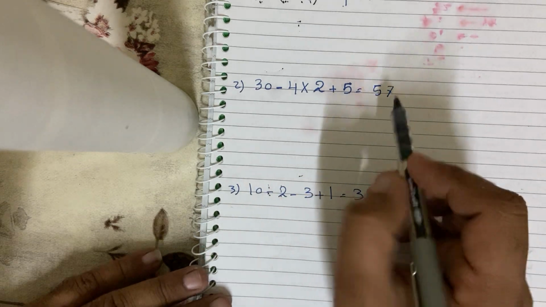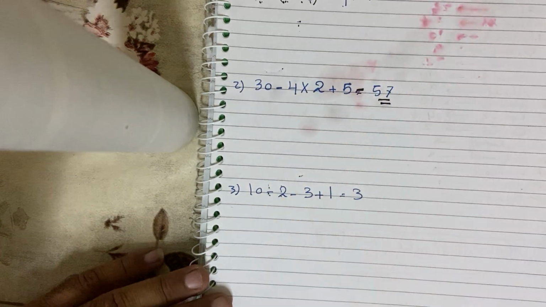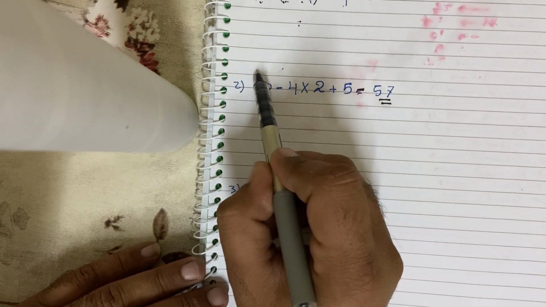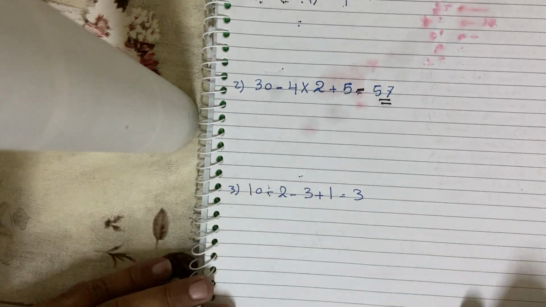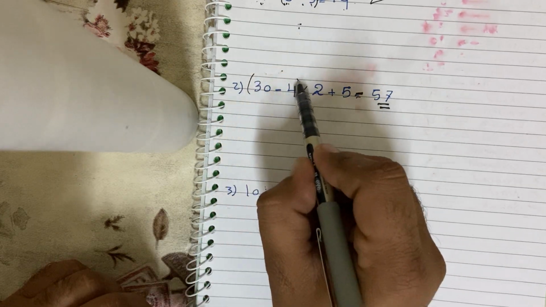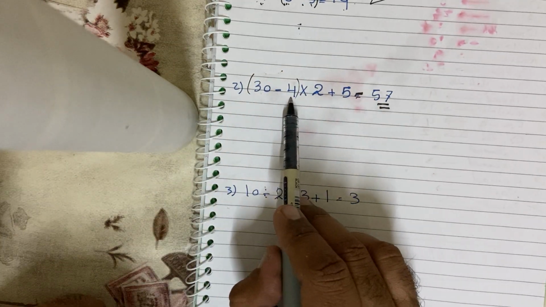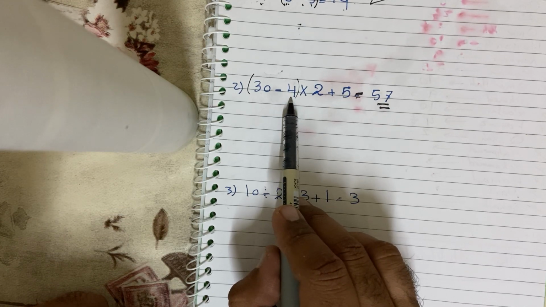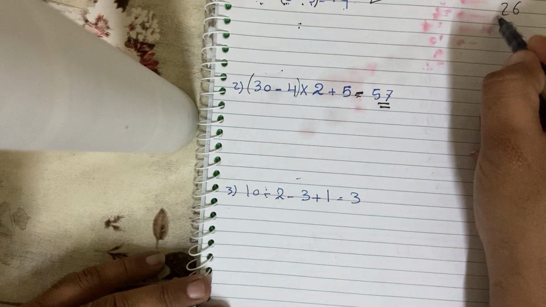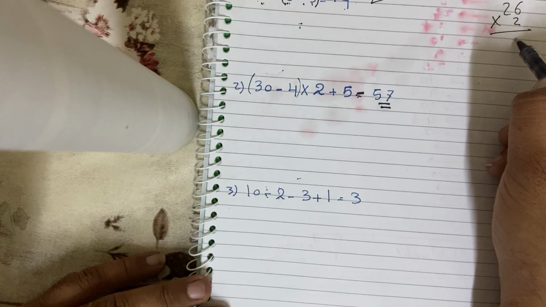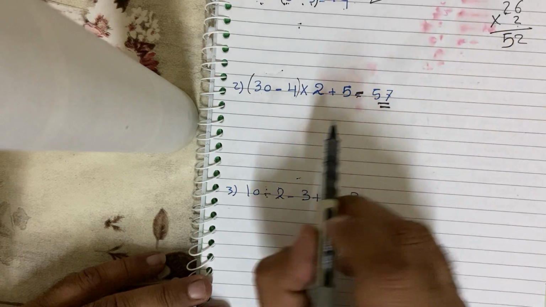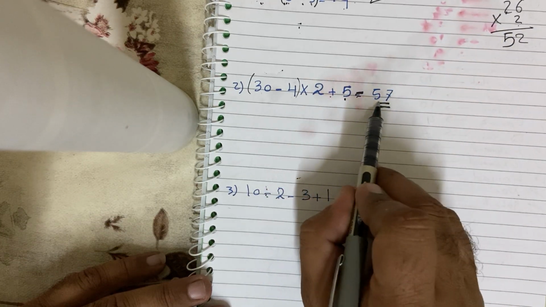Again, I need the answer to be 57. Let's try the bracket here, no problem. 30 and 4. We are going to put the bracket to include 30 and 4, like that. 30 minus 4 is 26. 26 times 2. 2 times 6 is 12, 2 and carry up 1. 2 by 2, 4, and I have 1, 5. 52. 52 plus 5, 57.